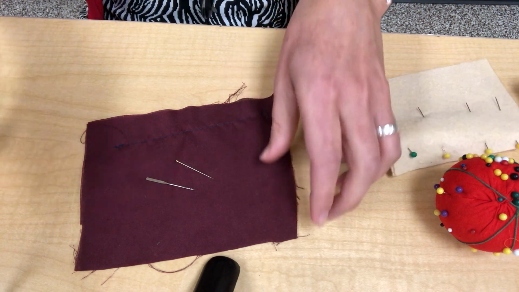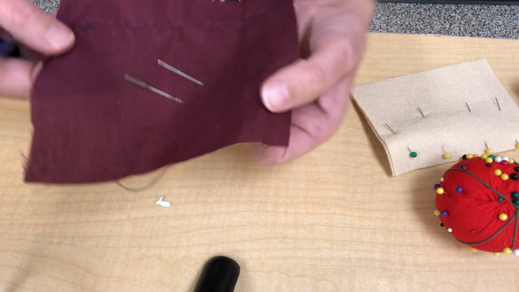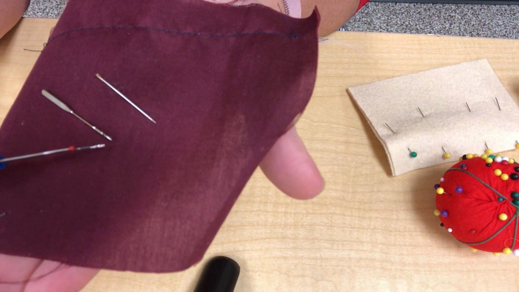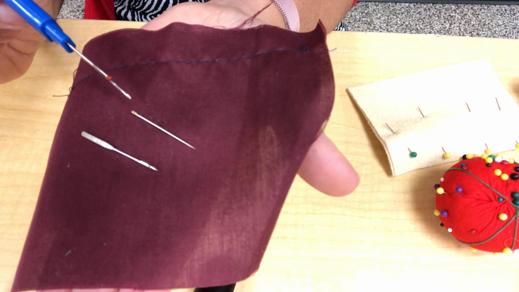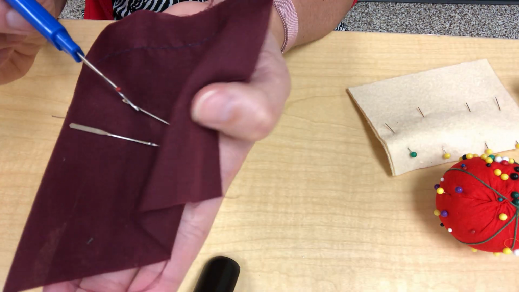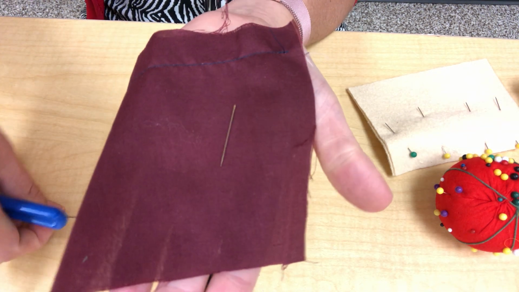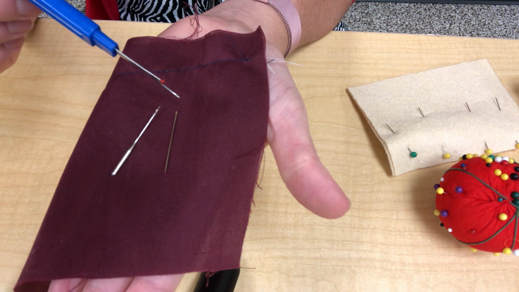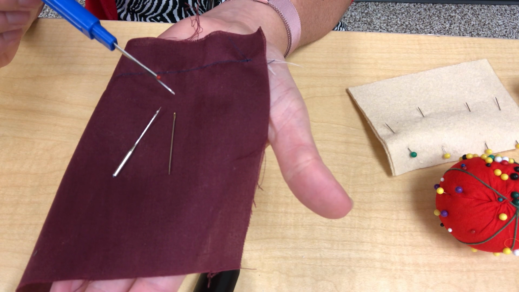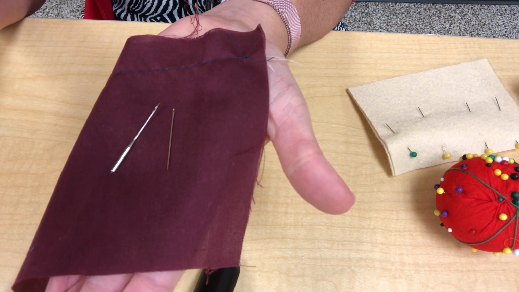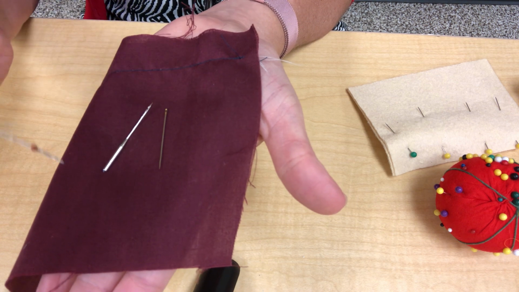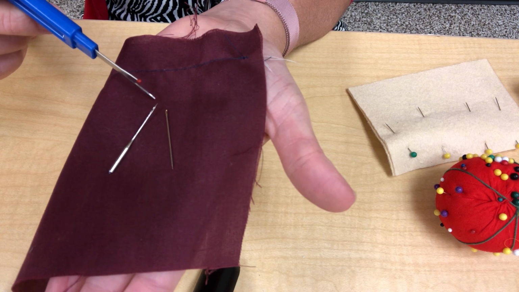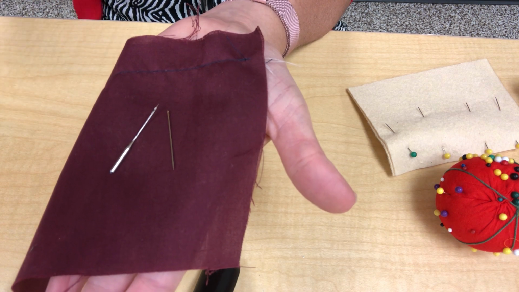Down here at the very bottom is where the hole is for your needle, right next to the point. For a hand sewing needle, the point is right down here, and then the hole is up here at the top of the needle. So our hand sewing needle has the hole at one end and the point at the other, where our machine sewing needle has the point at the bottom and then the hole right above it.